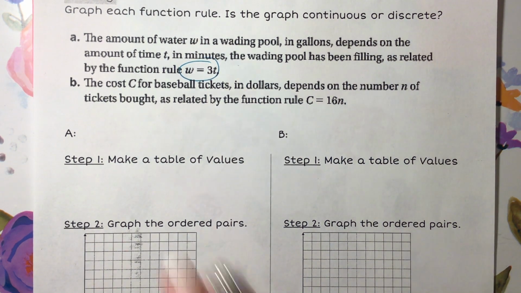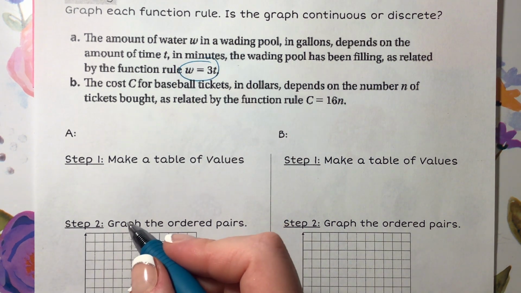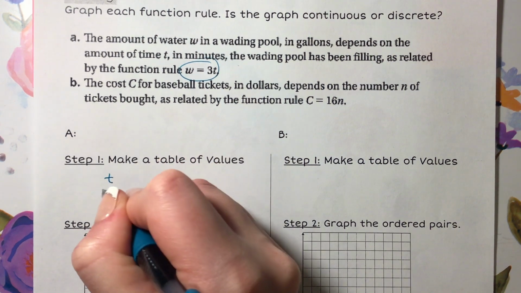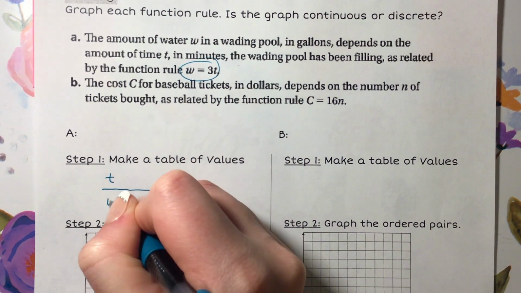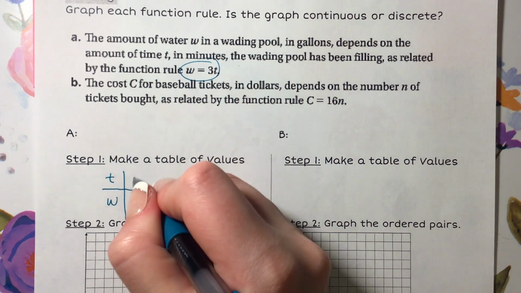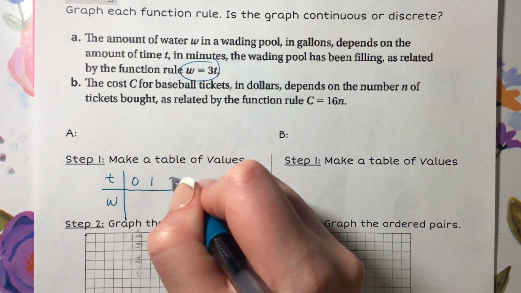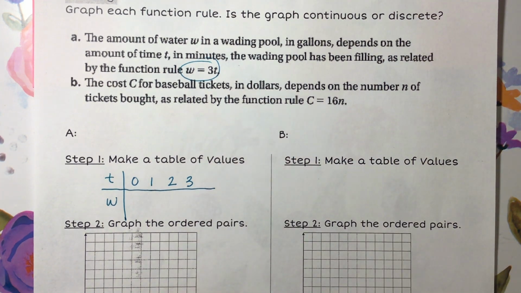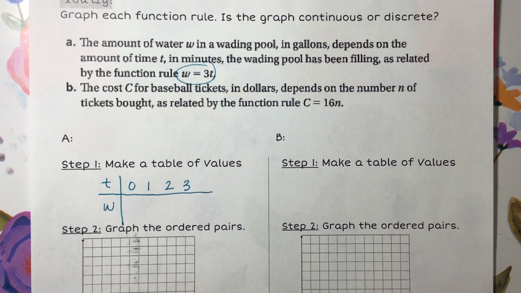So I'm just going to do that in column A, just so we don't forget about it. We're talking about water filling up a pool over a certain amount of time. So we have time influencing how much water is in that pool. And what happens if 0 minutes pass, 1 minute, 2 minutes, or 3 minutes pass? That's what we're asking ourselves right now.